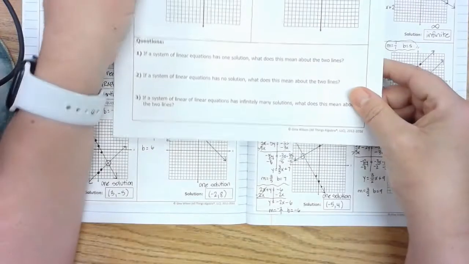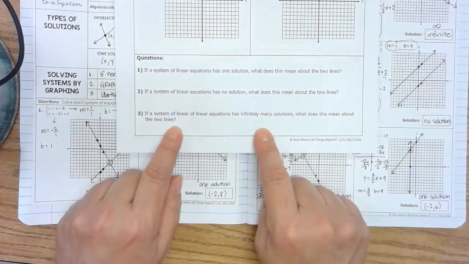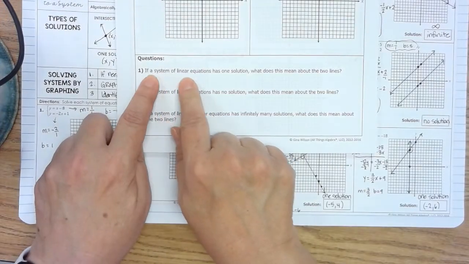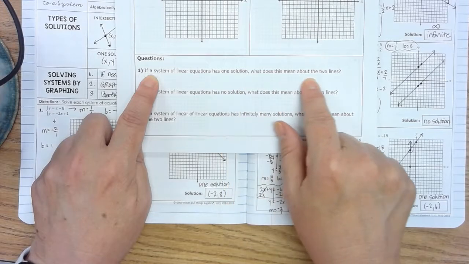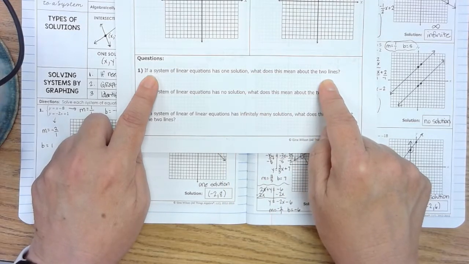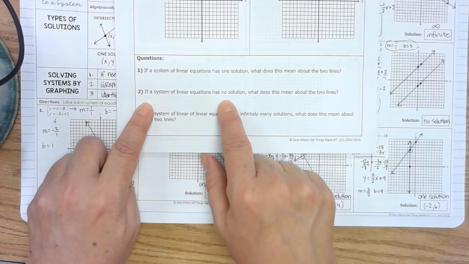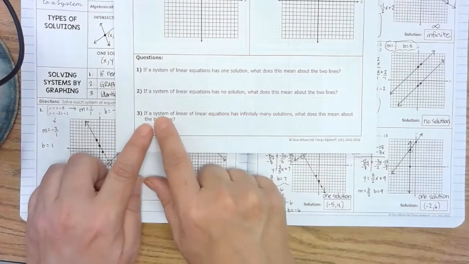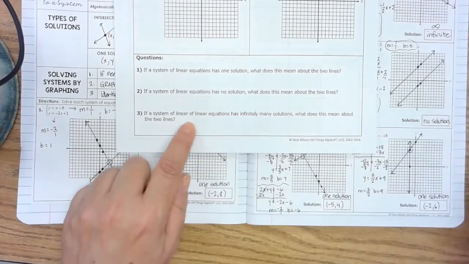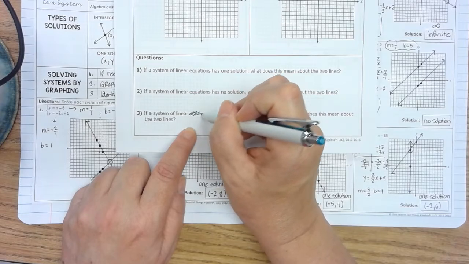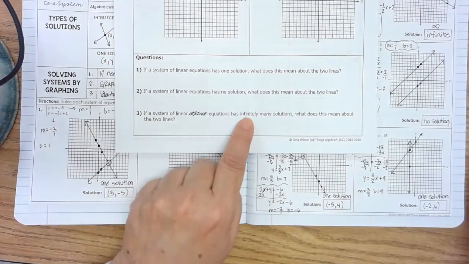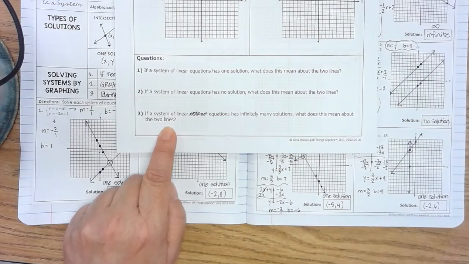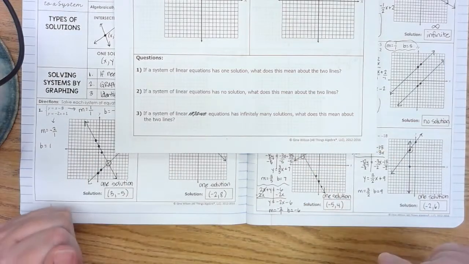And then you're also going to answer these 3 questions. And the questions are asking you about what the lines look like. If a system of linear equations has one solution, what does this mean about the 2 lines? What do the 2 lines look like? If a system of linear equations has no solution, what does this mean about the 2 lines? What do the lines look like? And if a system of linear equations has infinitely many solutions, what does this mean about the 2 lines? Again, what do the lines look like? So you're just describing what you would see on the graph, okay?